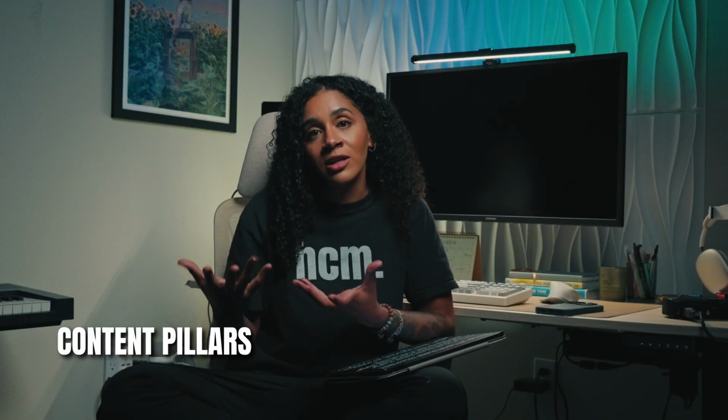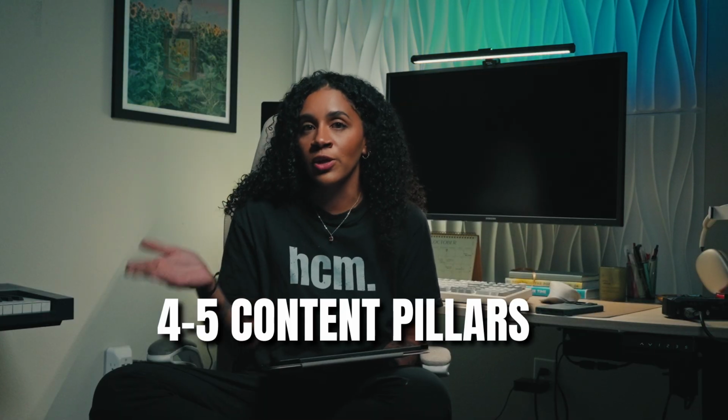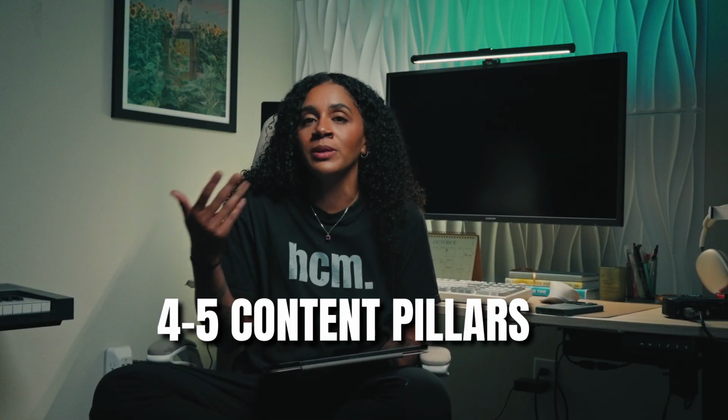Before you start plugging ideas into a content calendar, which I hope you're at least taking that step and planning your content, you need to establish what I like to call content pillars. Content pillars are the core themes and topics that you make sure that you include in your content through and through. Think of them as the foundation of your content strategy, and everything that you create and post is going to fall into one of these themes or buckets of content. I typically recommend having 4 to 5 content pillars, ideally one for each day of the week or one for each day that you will be posting content.